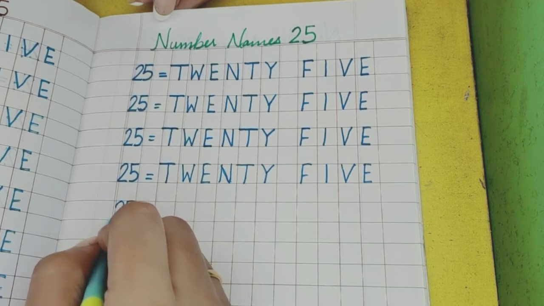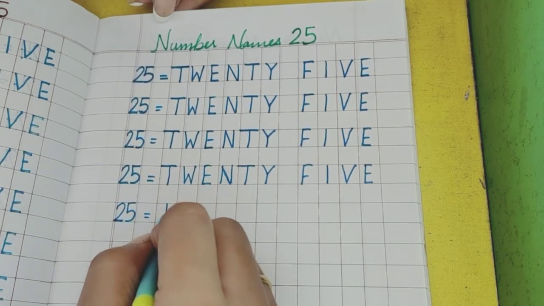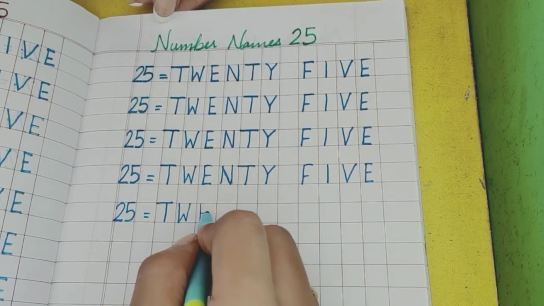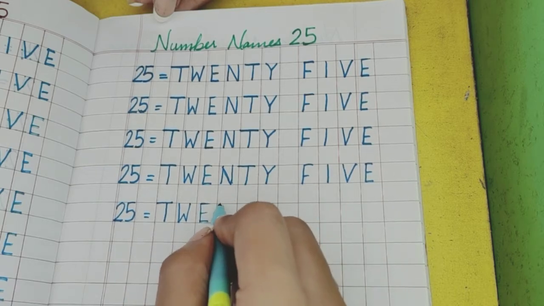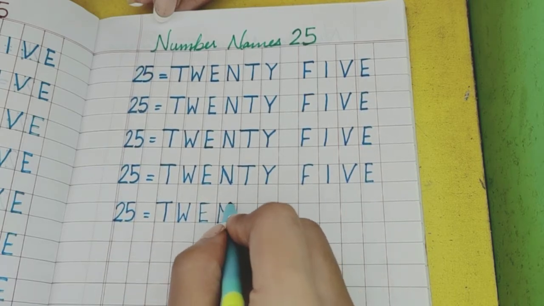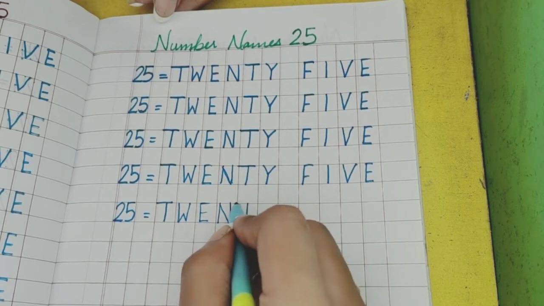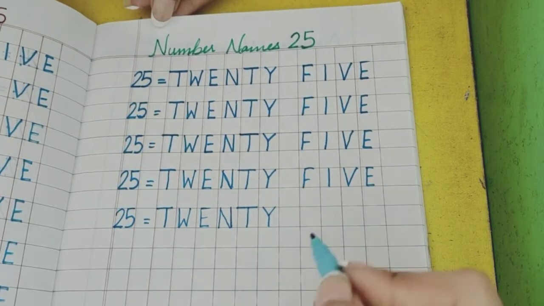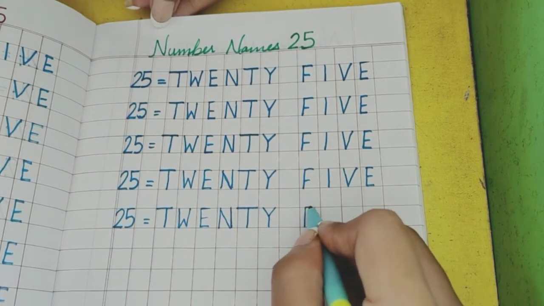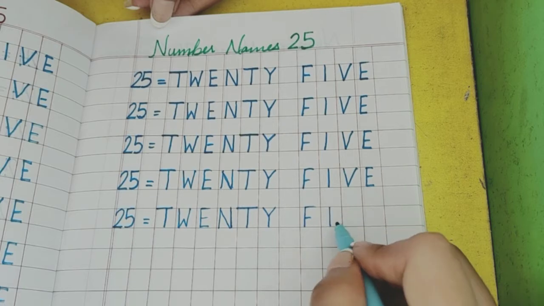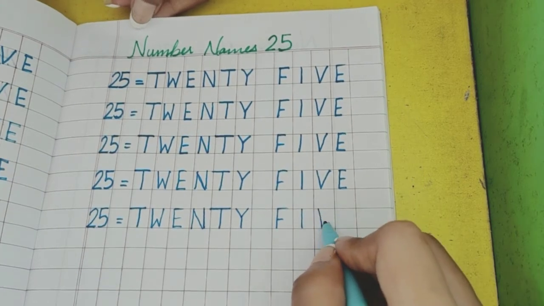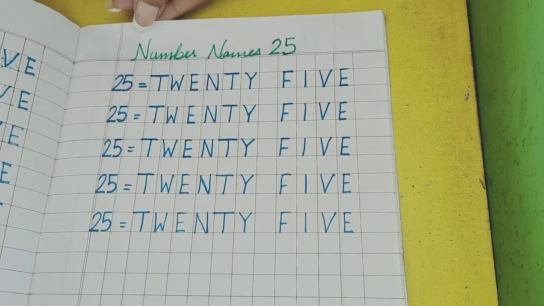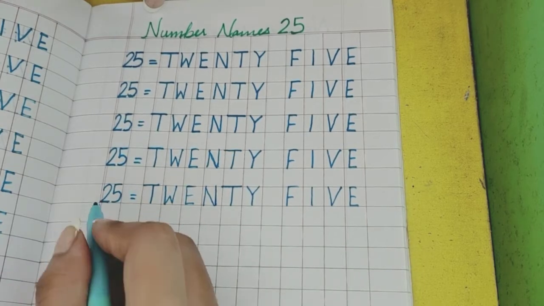2 5 25. T, W, E, N, T, Y, 20. F, I, V, E, 5, 25. Again repeat.